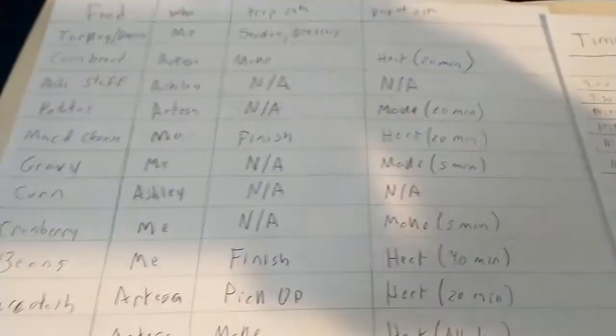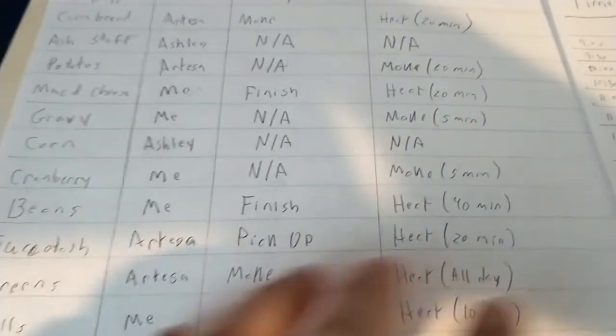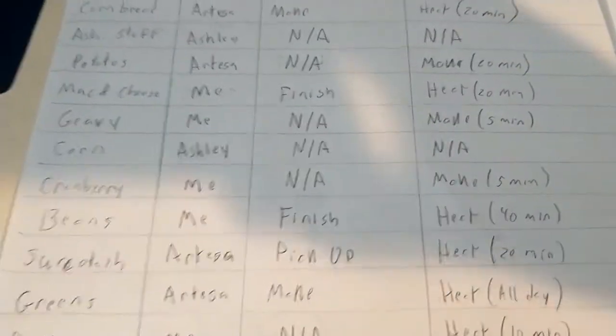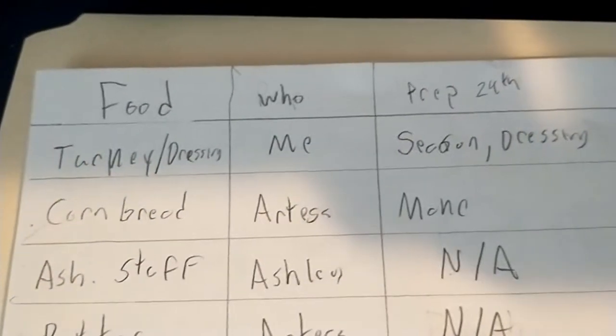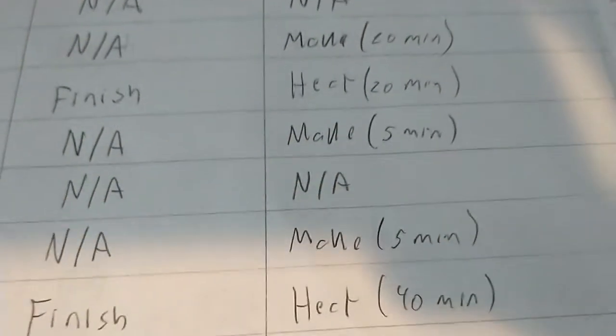As you can see, I have the general timeline, or the general logistics of how long things take. I talked to Artega because there are certain recipes that he's doing that I don't really know about, but obviously you can see we have the food here, who's making it or bringing it, what we're doing the day before, like prepping wise, and then what we're doing the day of, how long it takes to make.